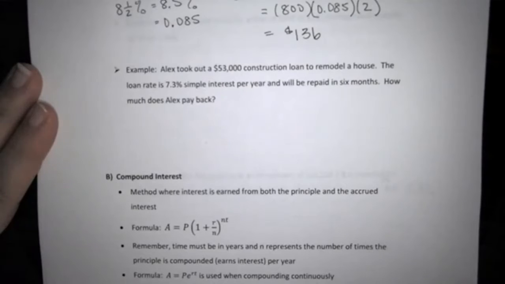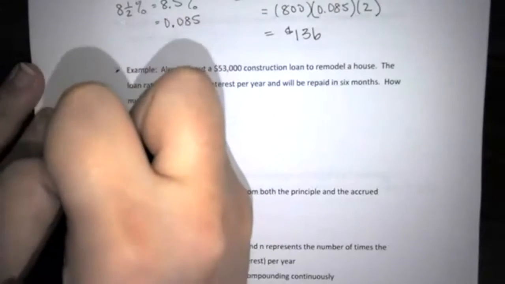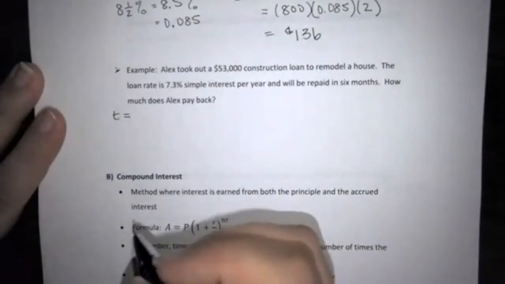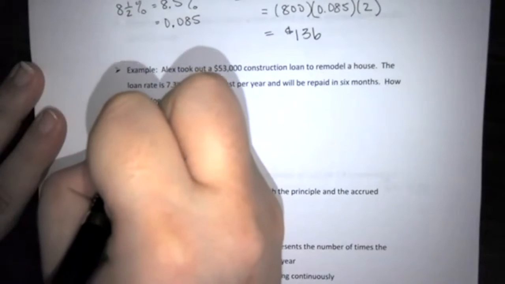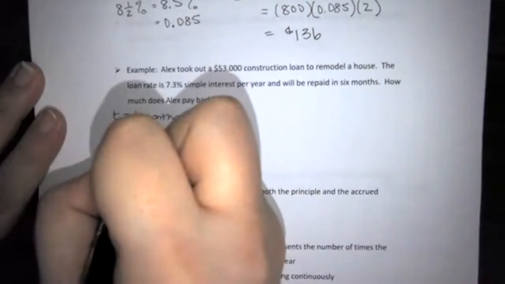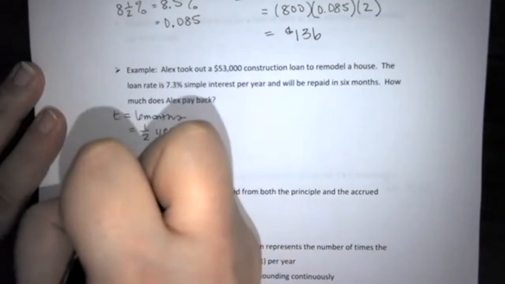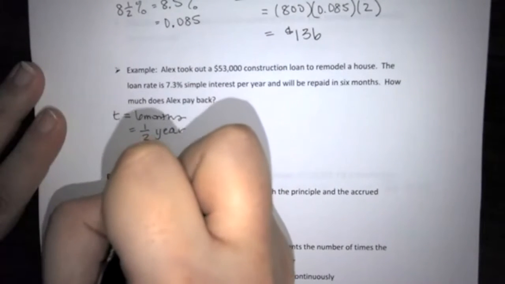It says Alex took a $53,000 construction loan to remodel a house. The loan rate is 7.3% simple interest per year and will be repaid in 6 months. So how much does Alex pay back? When we're talking about time, remember time is in years, and in this case we were told 6 months. Well, 6 months is the same as 1/2 of a year, which, to make life easy as a decimal, is 0.5 years.